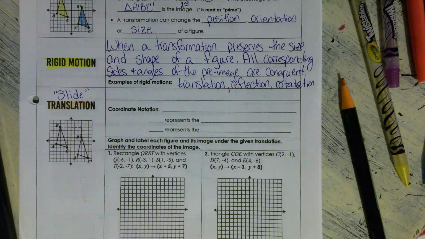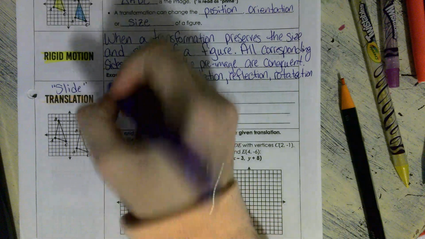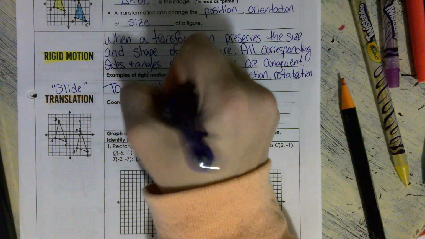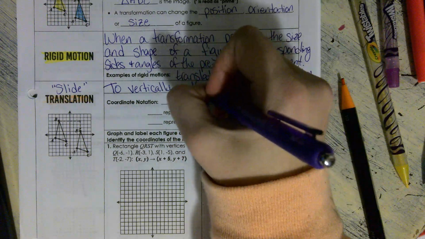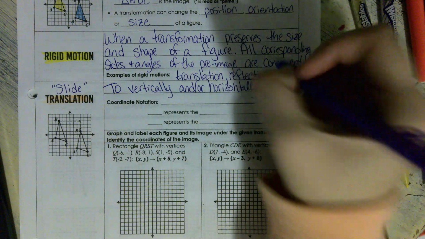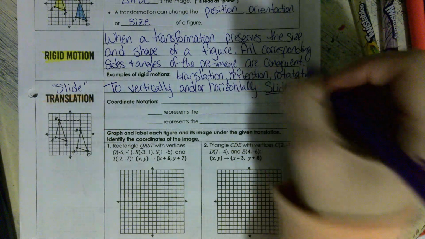And it's the same old X before Y, walk before you climb, okay? So here we go. What does translation mean? Here's its fancy vocabulary. It means to vertically and or horizontally slide a figure.